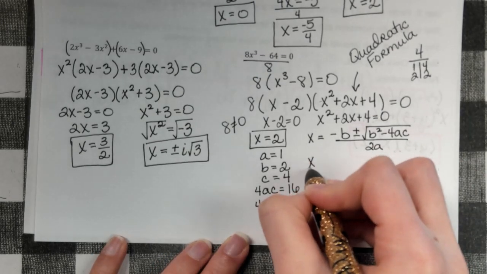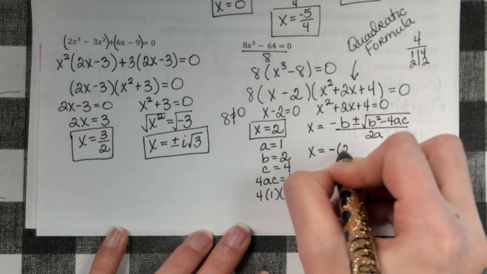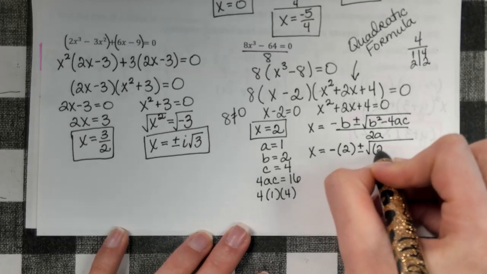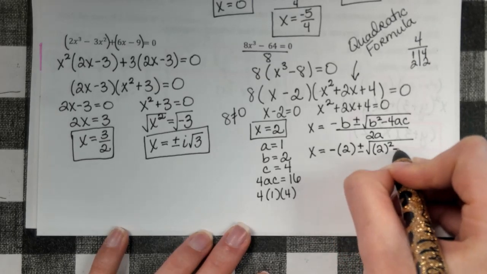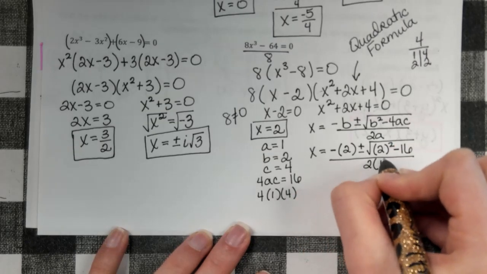So I've got x equals negative, and then plug in your 2, plus or minus the square root of 2 squared minus 16 all over 2 times 1.